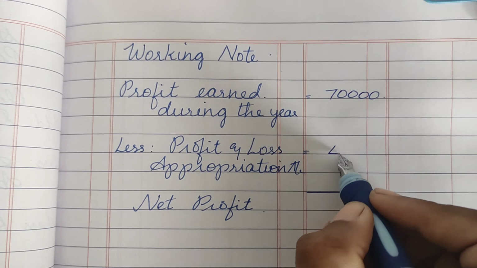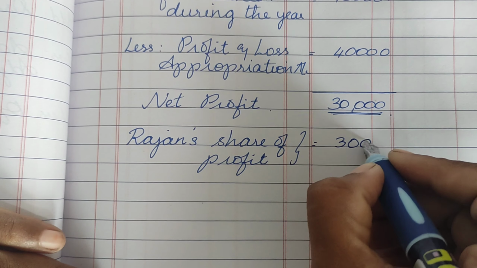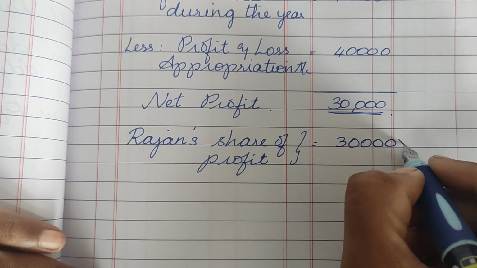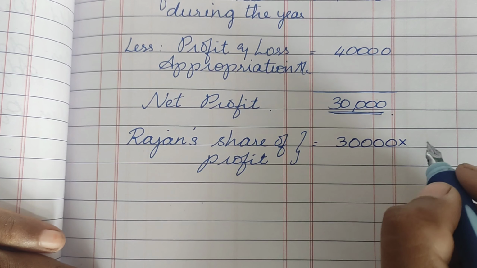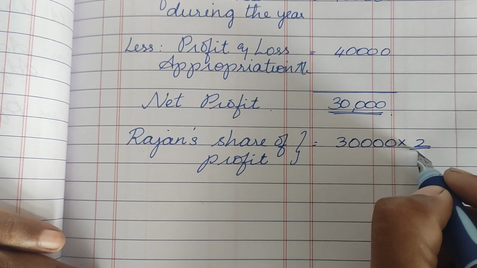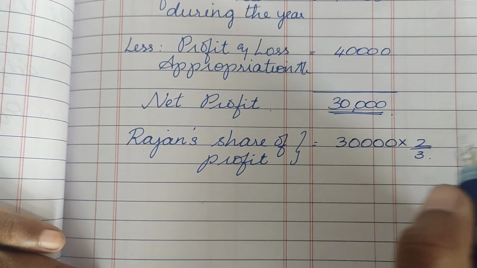So this 30,000 will be divided between Rajan and Devan in the ratio 2:1. Rajan's share of profit will be 30,000 into 2/3. So 2 parts of the whole share will go to Rajan. So 2/3. Well, how did the 3 come? 2:1.